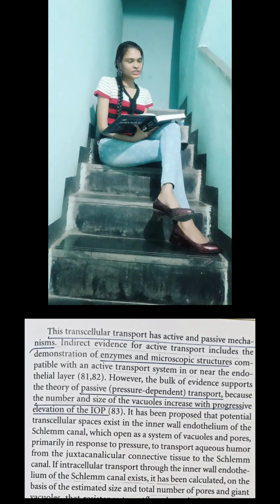This transcellular transport has active and passive mechanisms. Indirect evidence for active transport includes the demonstration of enzymes and microscopic structures compatible with an active transport system in or near the endothelial layer. However, the bulk of evidence supports the theory of passive pressure-dependent transport because the number and size of the vacuoles increase with progressive elevation of IOP.